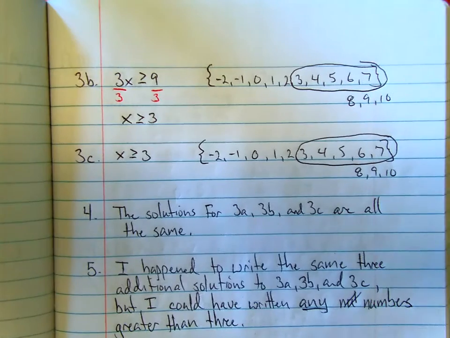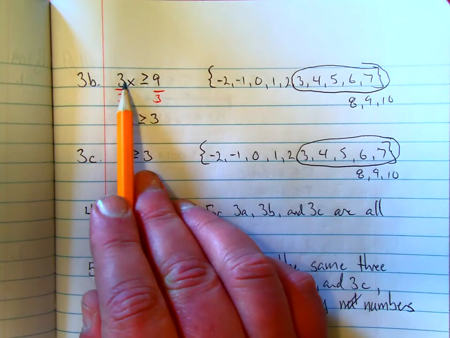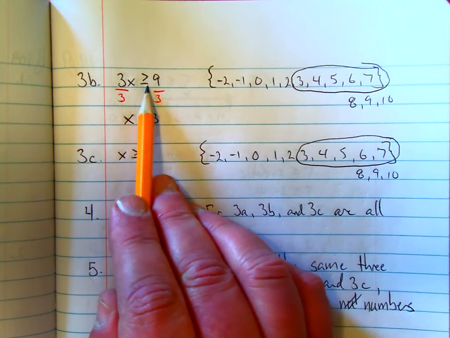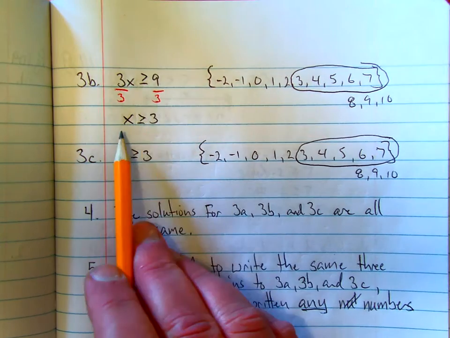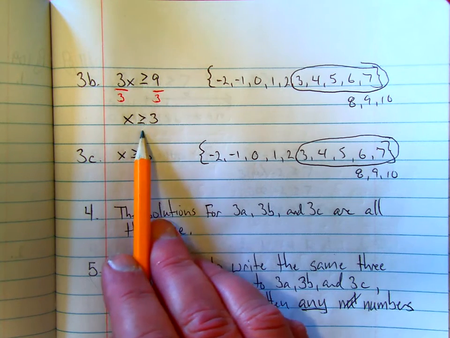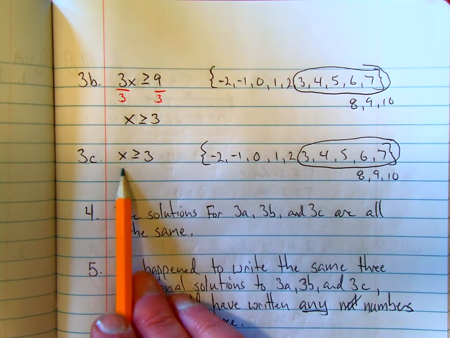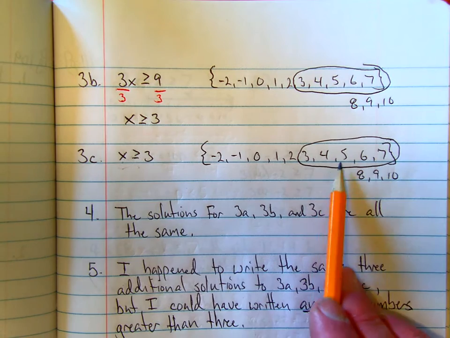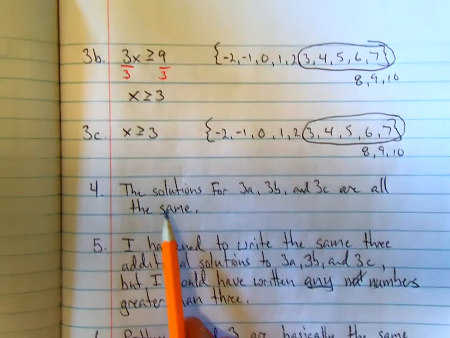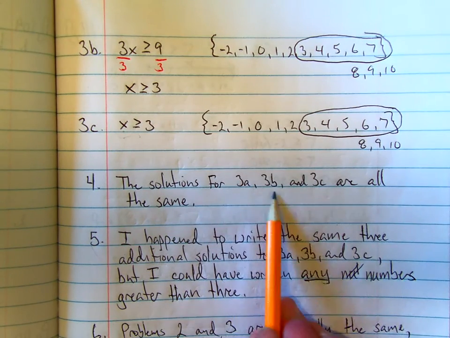On 3b, they give us 3 times x greater than or equal to 9. I divided both sides by 3, and I have x greater than or equal to 3. Same solution set. On 3c, x greater than or equal to 3, same solution set. The solutions for 3a, 3b, and 3c are all the same.